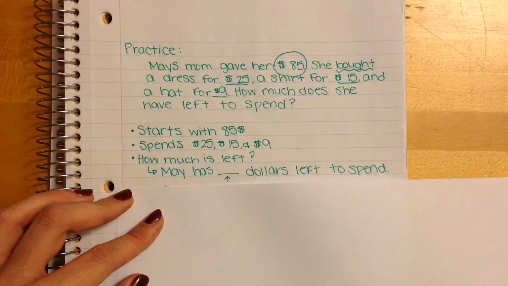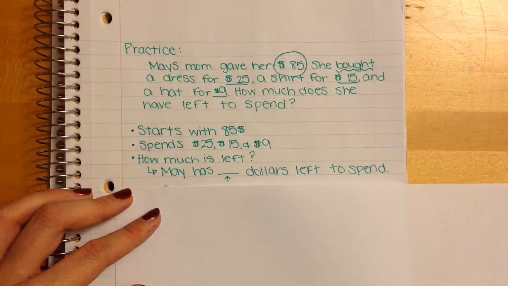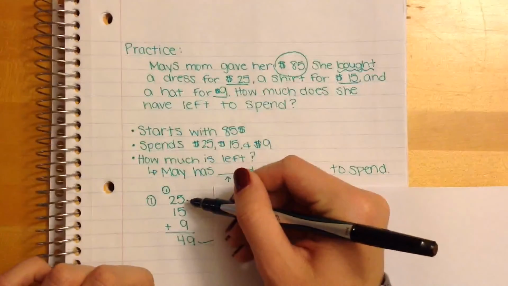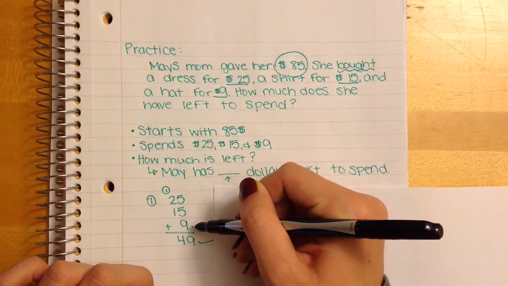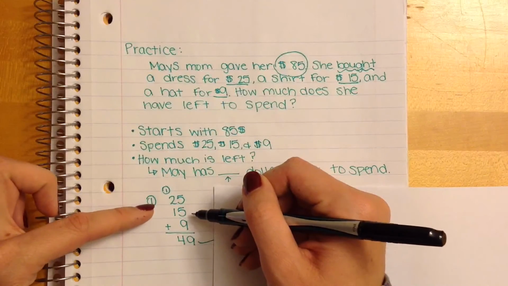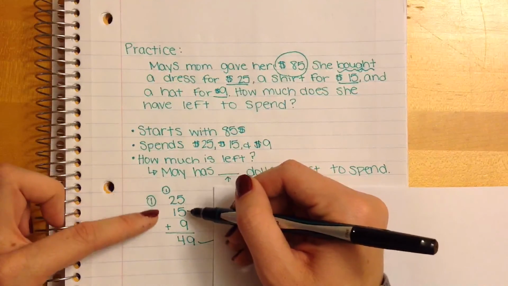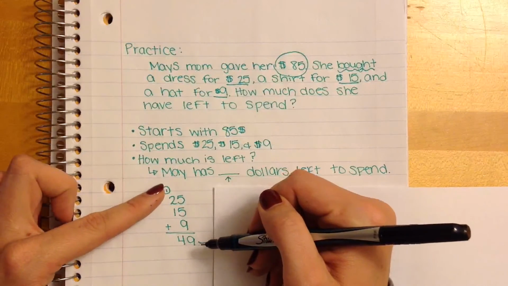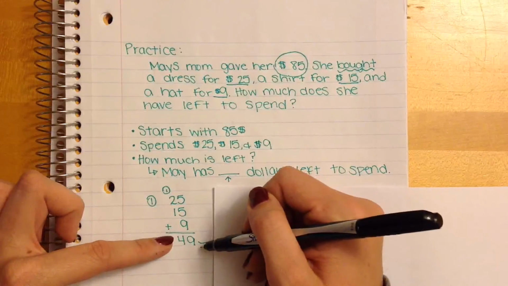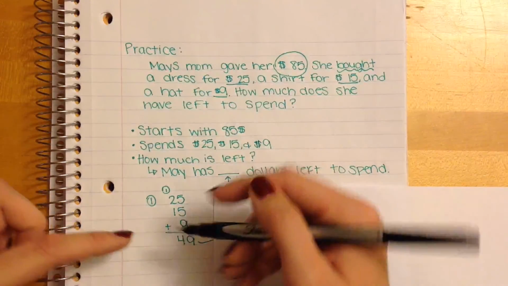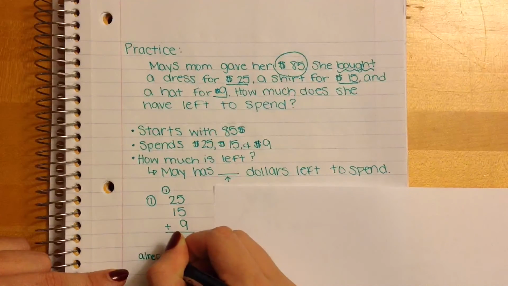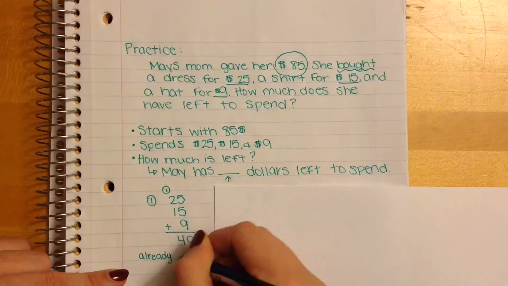So, the first thing I need to do is figure out how much she has already spent. Well, I know that she has spent $25, $15, and $9. So, 25 plus 15 plus 9. 5 plus 5 plus 9 is 19. Put your 9, carry your 1. 1 plus 2 plus 1 is 4. She has already spent $49. But that is not what I'm looking for, so I'm not done yet.